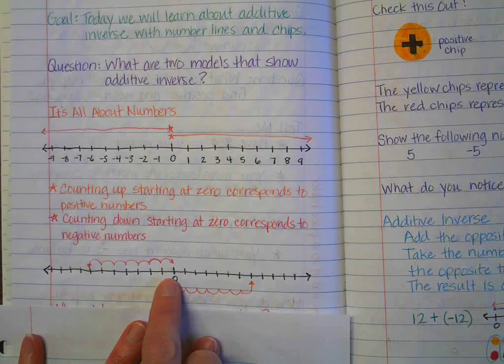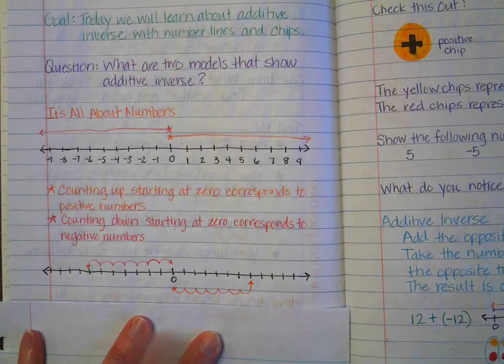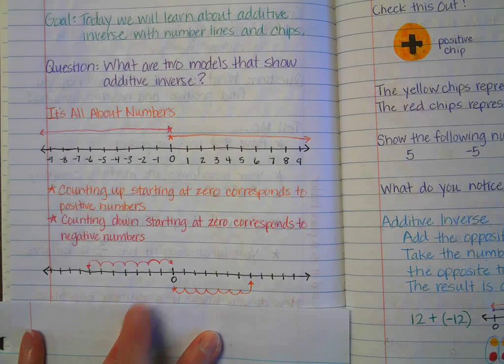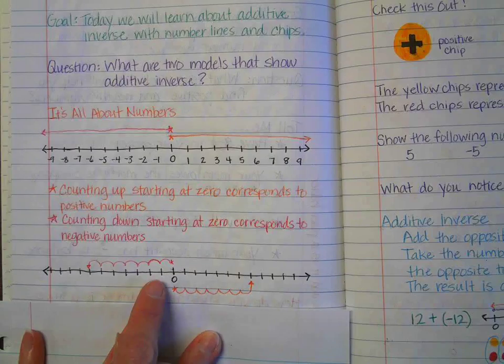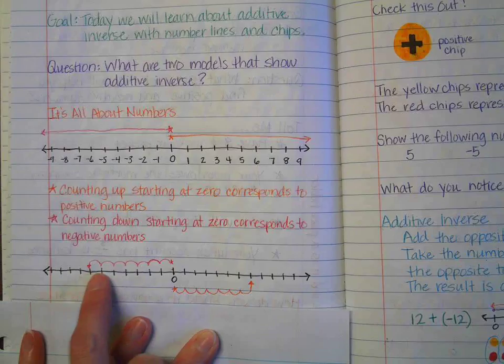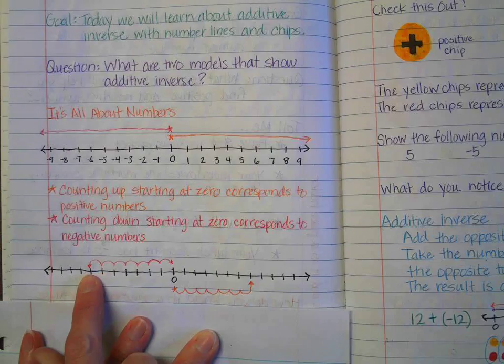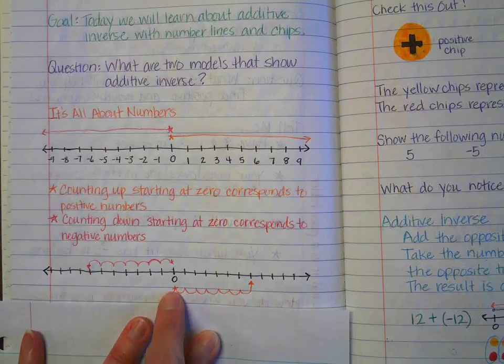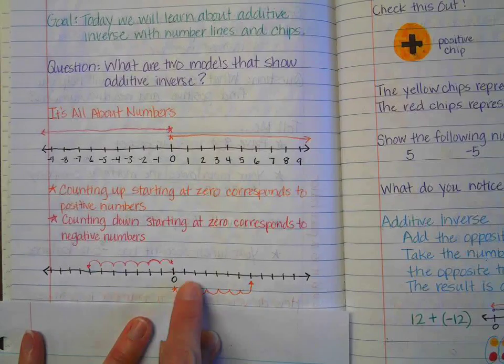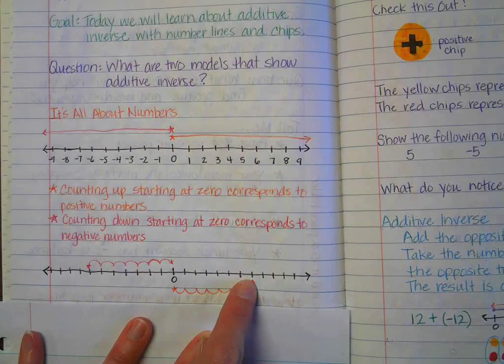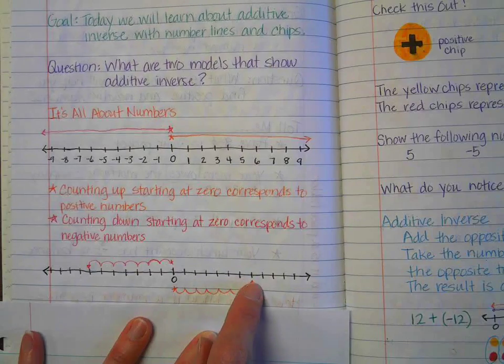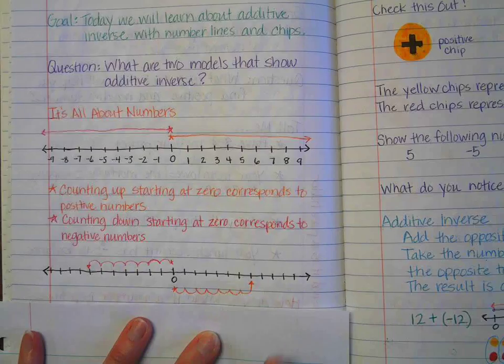So for example, if you're looking at this number line, who can tell me what this number line represents? We started at 0 and we counted down to what? 1, 2, 3, 4, 5, 6, 7. So what number is sitting right here? You need to write that number right there. If we start at 0 and we count up 1, 2, 3, 4, 5, 6, 7, what number should be sitting right here? If you said 7, you are correct. You need to write that on your number line.